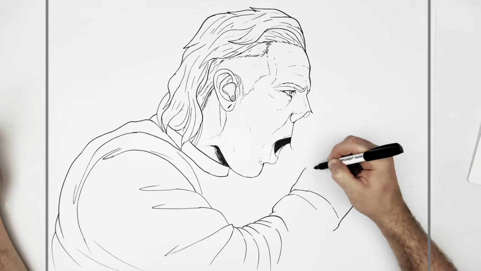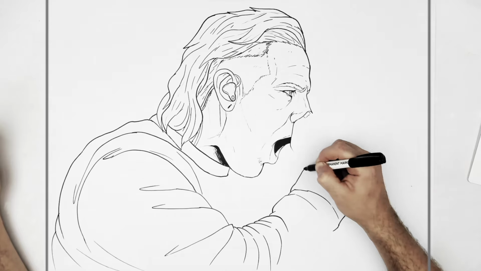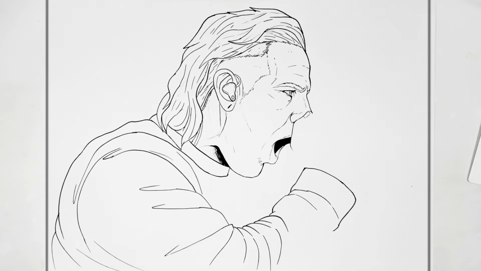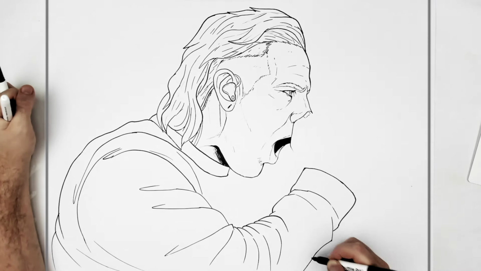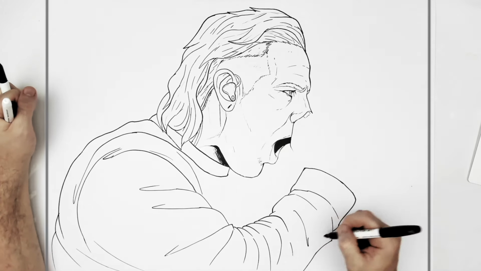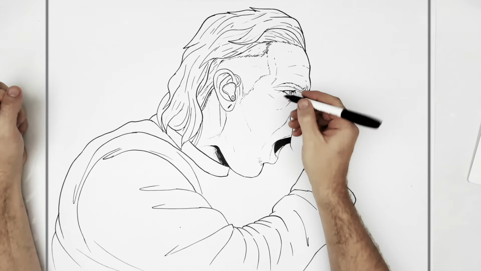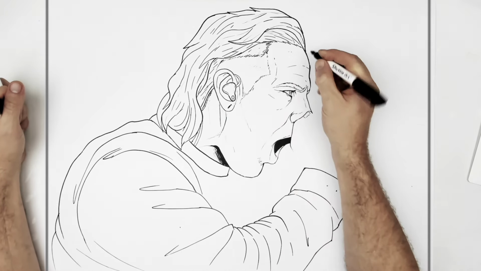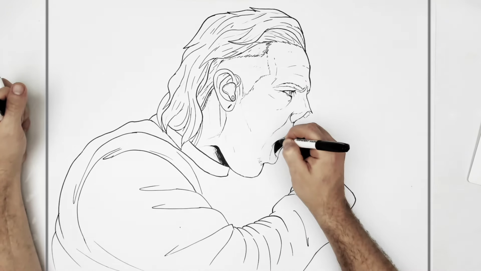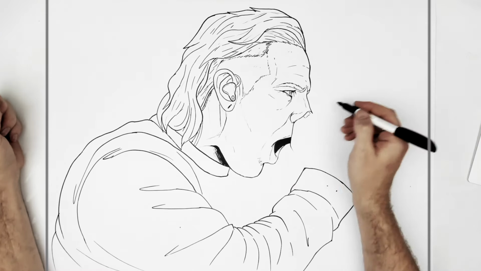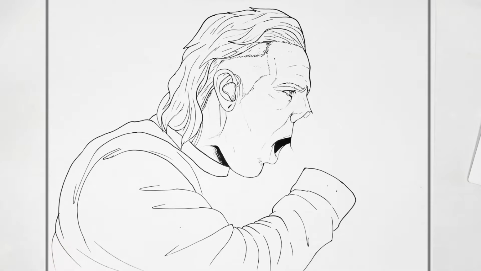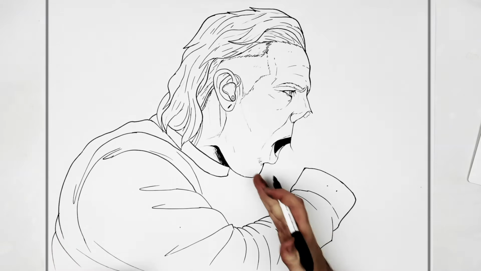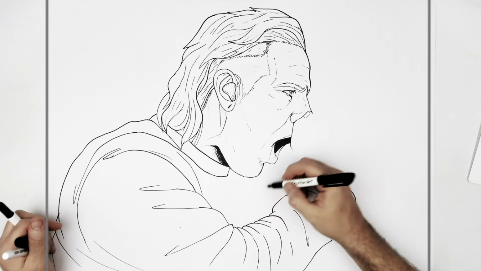Okay, so we'll just go like this. Finish off that sleeve. Right, and then his chest, I think, just hangs down here.